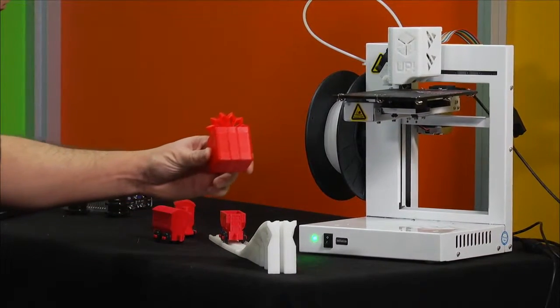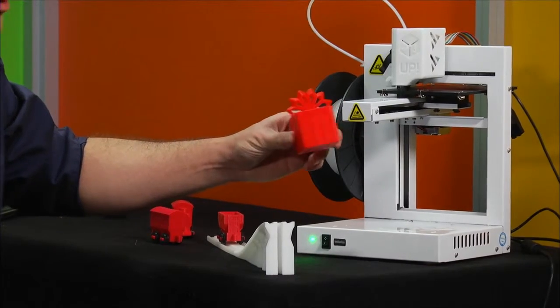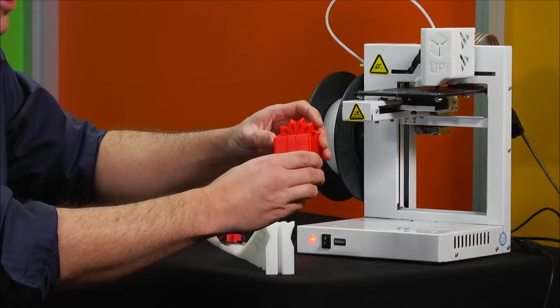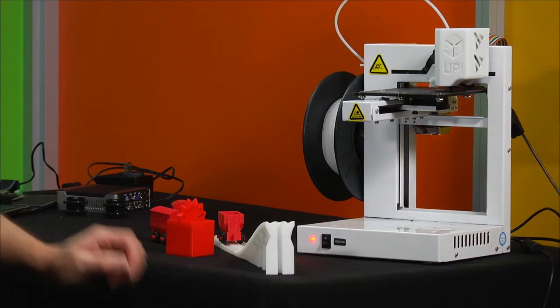I also have a little present here. I thought since Valentine's Day was coming up, you could see an example of a 3D print. You could stick a little present in there maybe and give that to your loved one. Just a couple of ideas.